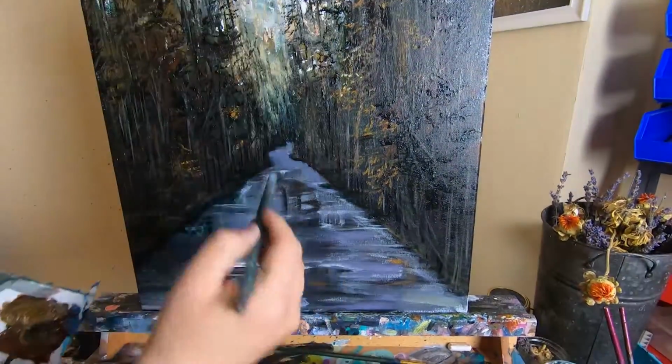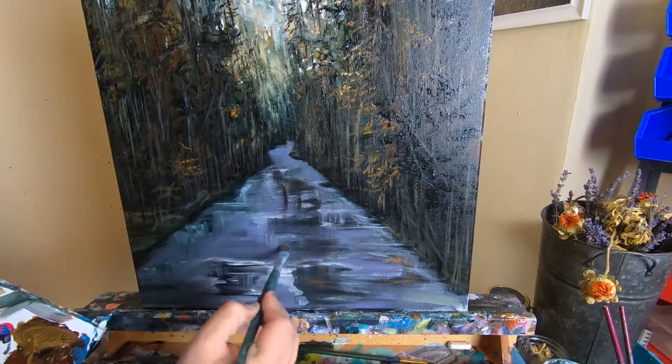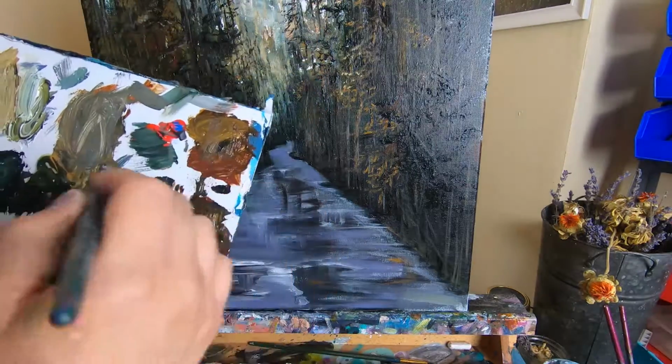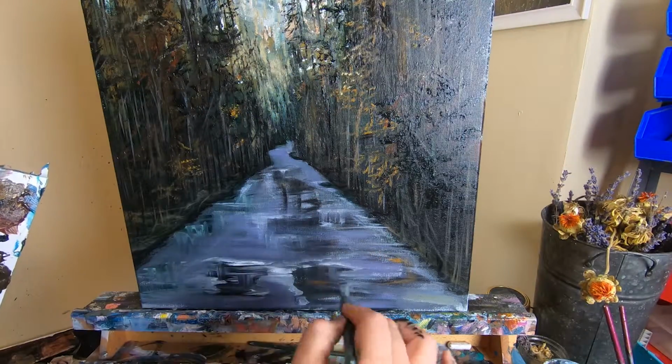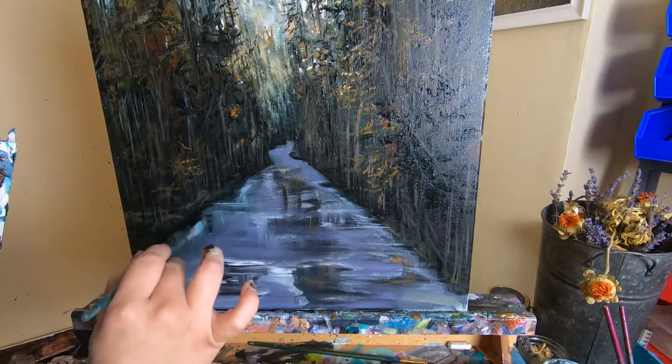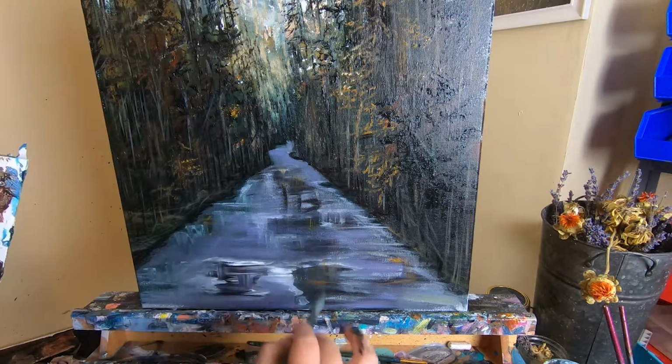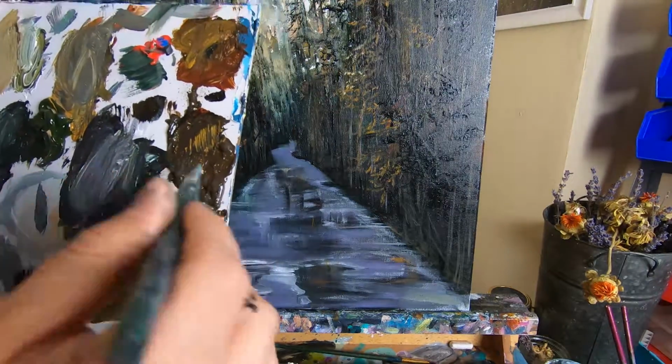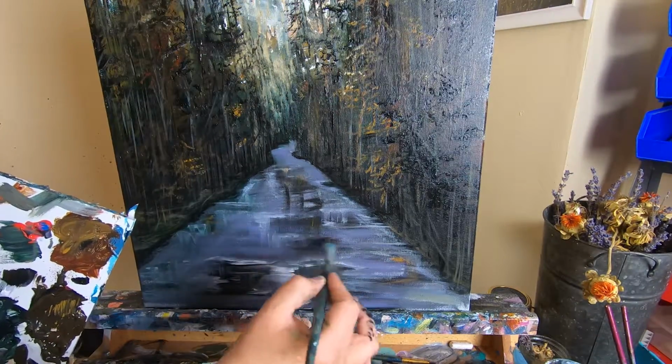So I've got just yellow ochre on my brush, and I'm going to go ahead and start putting that in the puddle areas as a reflection from the trees. I did this earlier, but I'm going to go ahead and do it again because I have more of an idea of where the colors are that will be hanging over the puddles.